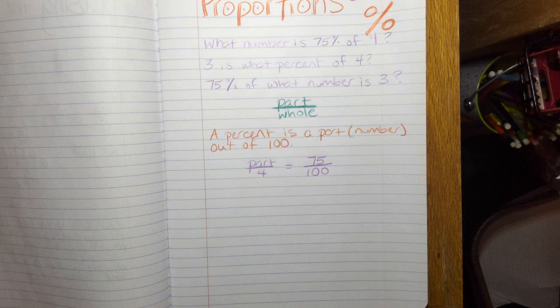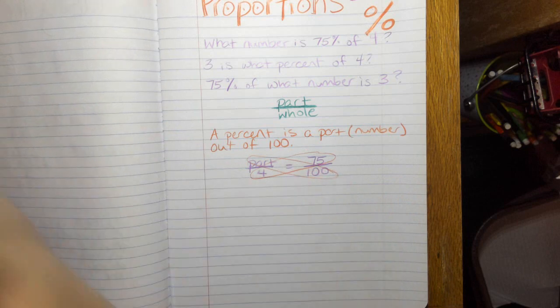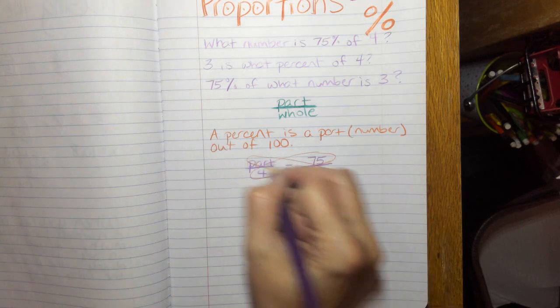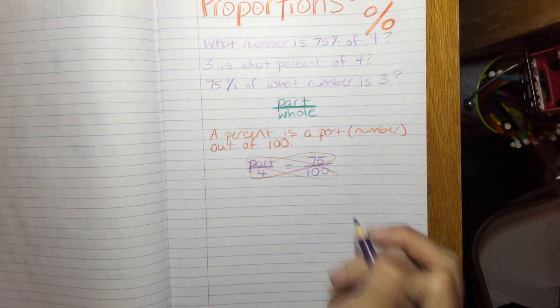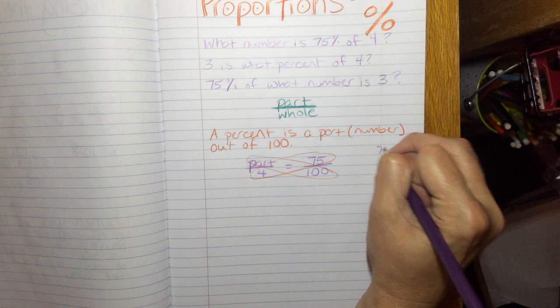Okay, so now I'm going to use my butterfly, and I'm going to solve. What I'm looking for, we'll just use the P for part. Okay, so 4 times 75. What is 4 times 75?